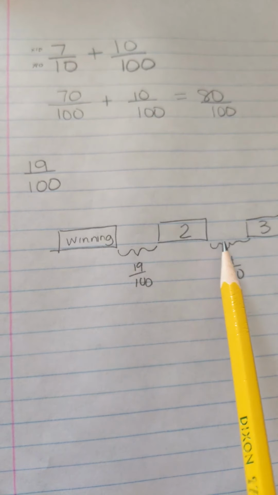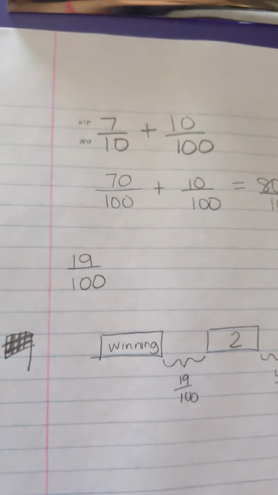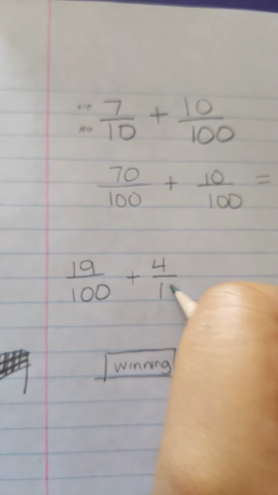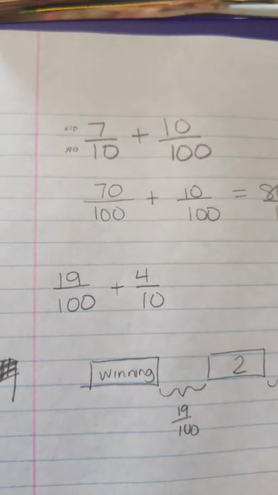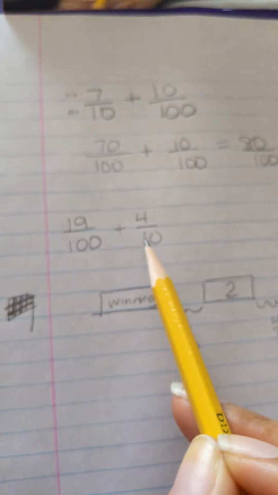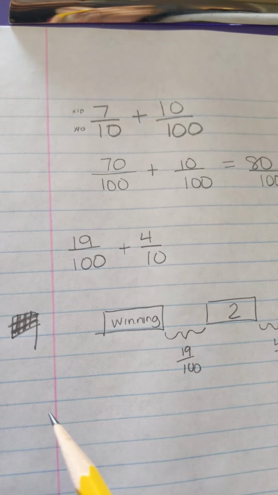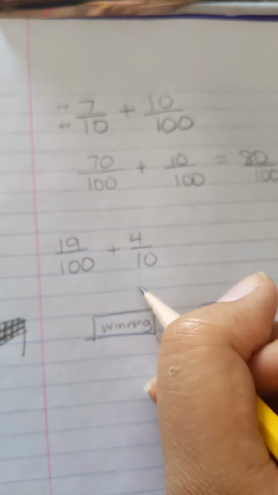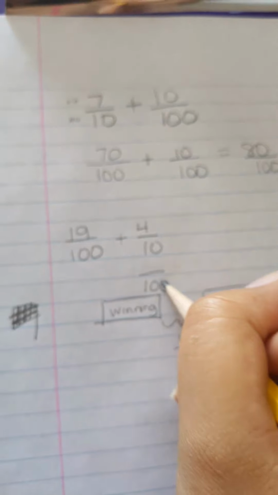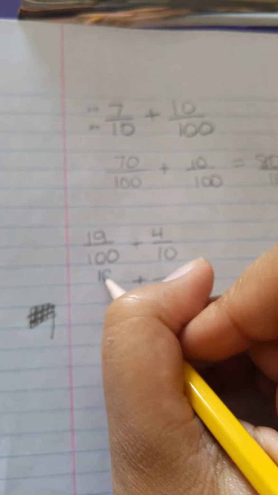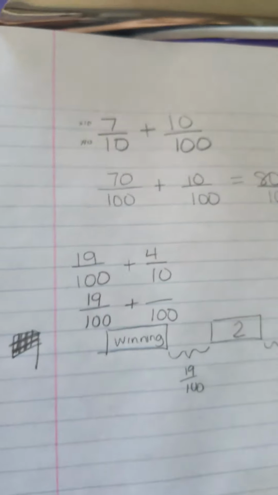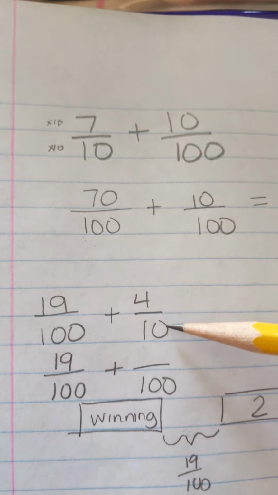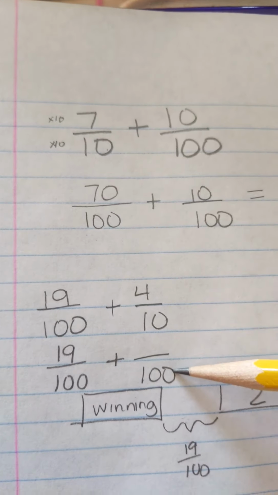So we need to know this distance. So we're going to take 19/100ths and add 4/10ths. Right away, oh, denominators aren't the same. We've got to make them the same. So we're going to turn that 10 into 100. Keep the other one the same. That 100 that's already there is beautiful the way it is. All right, how do I get from 10 to 100?